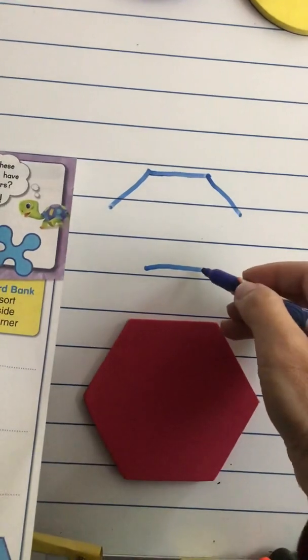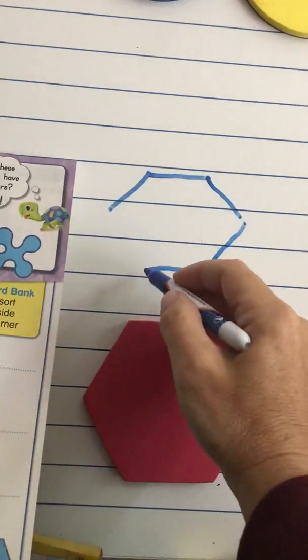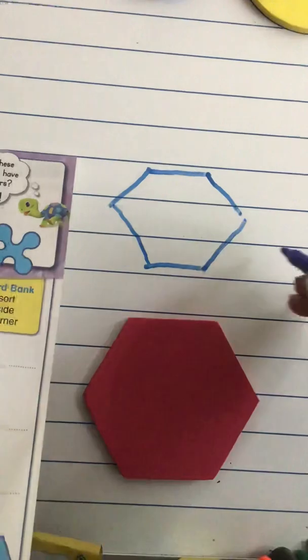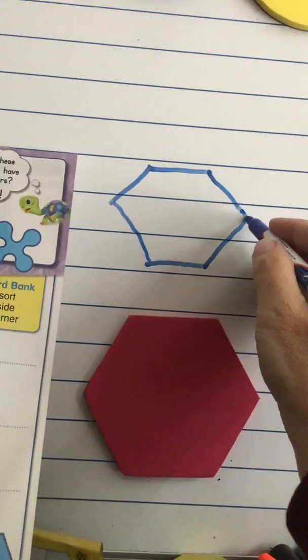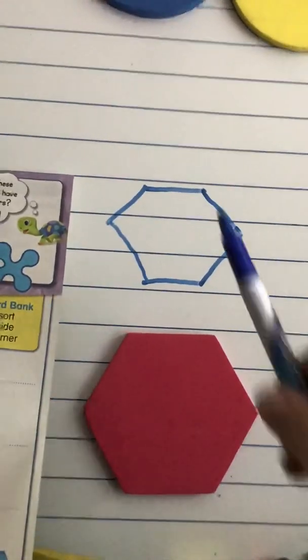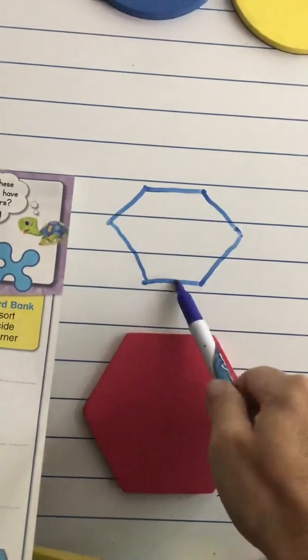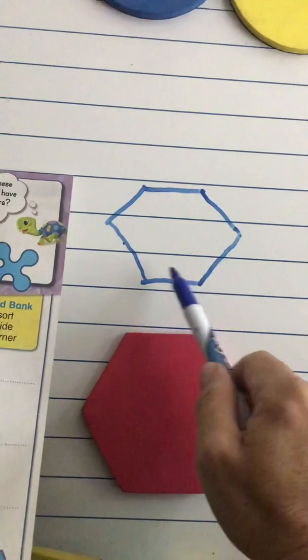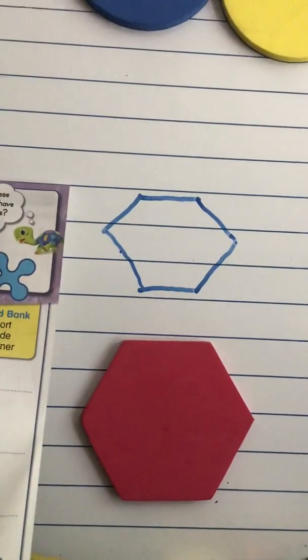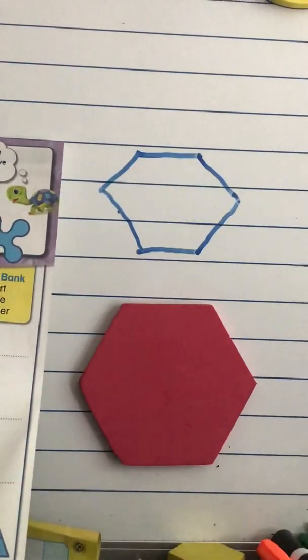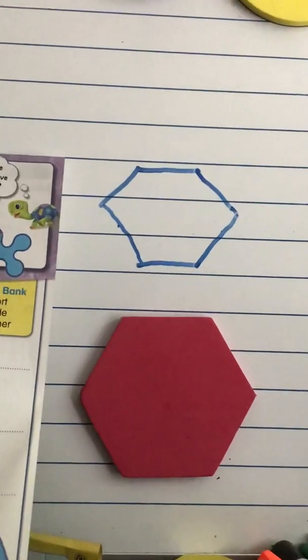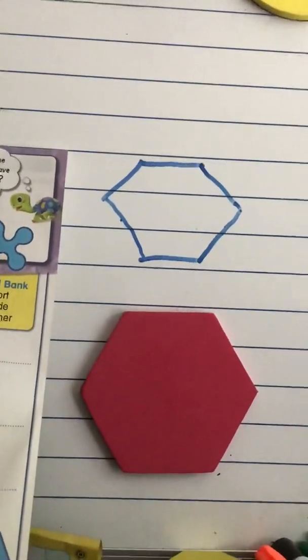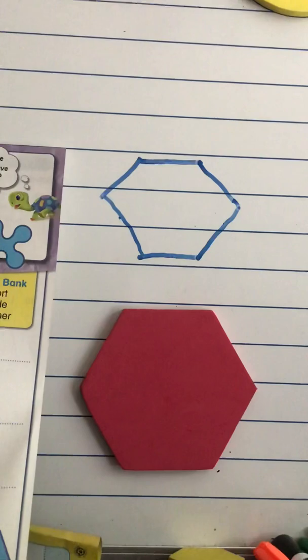Then at the bottom, out to the side, and then out to the side. All right, so it's definitely not a perfect hexagon, but it does have 6 sides and 6 corners. So try your best and draw a hexagon.